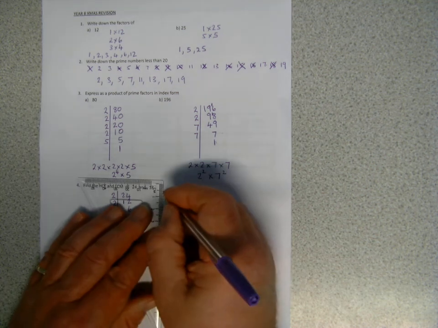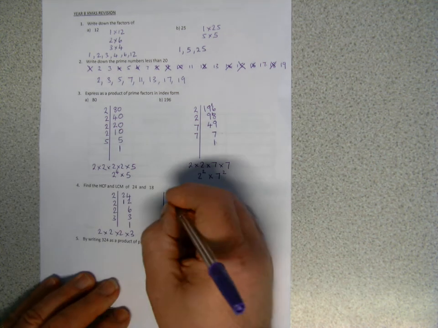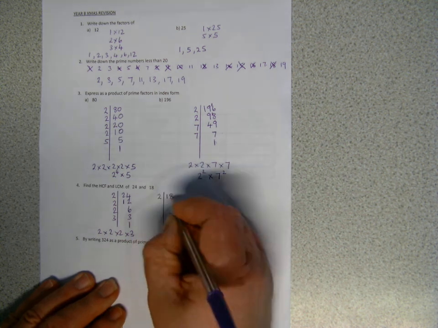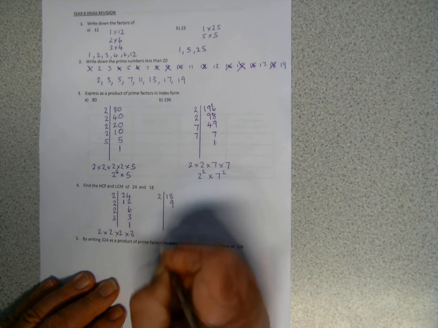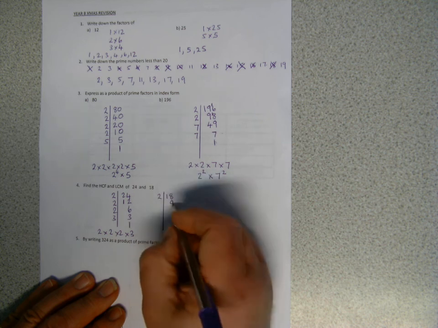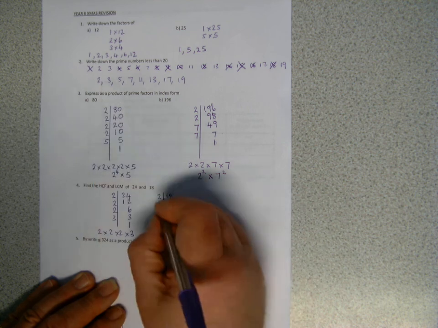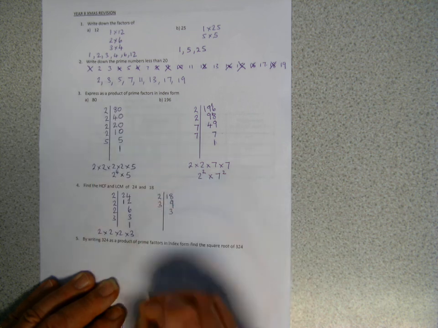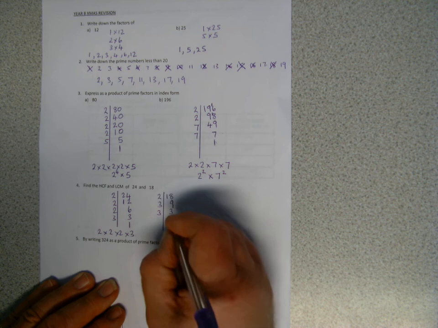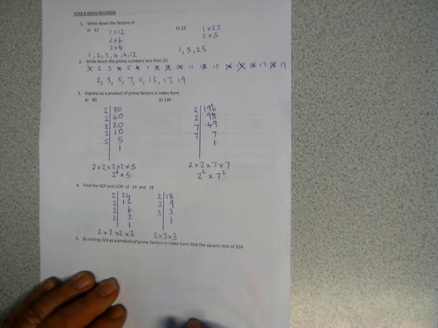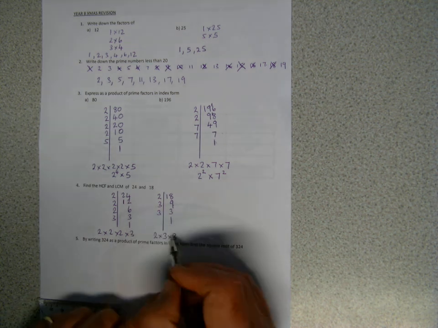Okay, 18. Even numbers start with 2. 2 into 18 was 9. Right, 9 isn't even. The next prime number in the list is 3. So 3 into 9 goes 3 times. 3 into 3 goes once. So that's the same as 2 times 3 times 3. So there are the two numbers broken down.